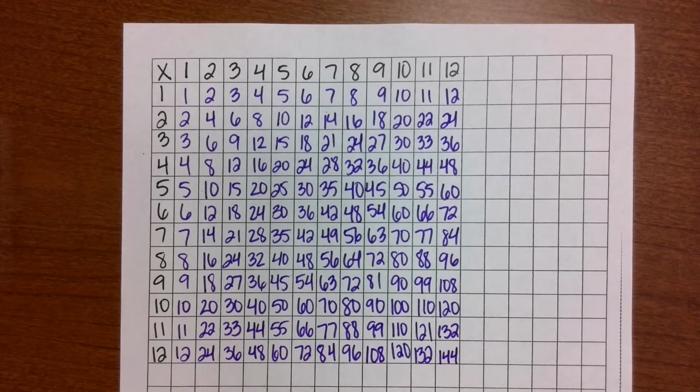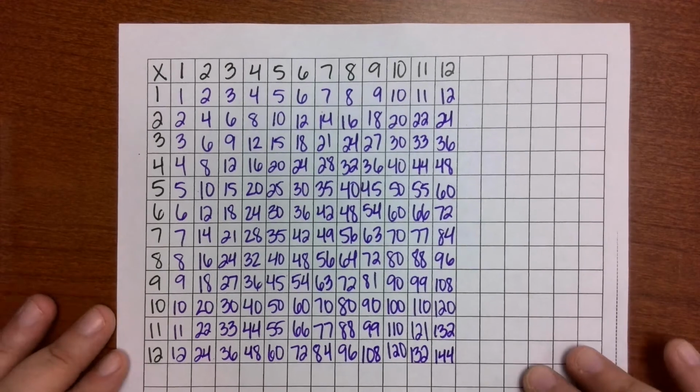Today we're going to be looking at a multiplication chart. Did you know that you could use a multiplication chart not only to multiply, but also to divide and to simplify fractions? It's a pretty cool tool. In this one piece of paper you can do all three of those things. So let's start, and we're going to talk about each and every one of those.